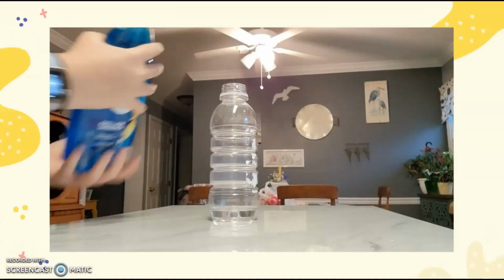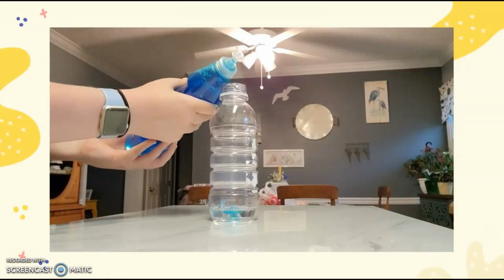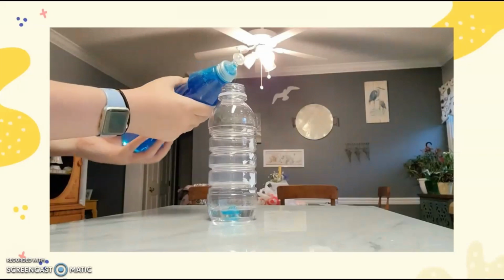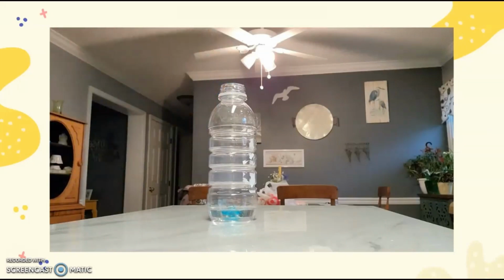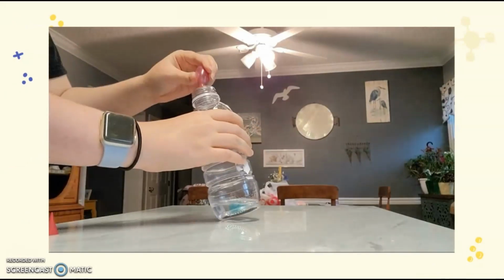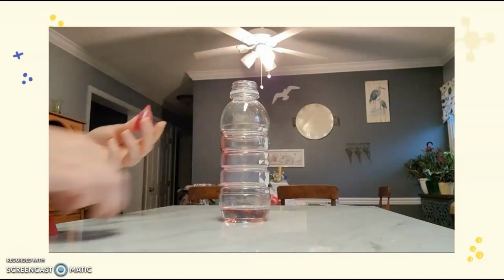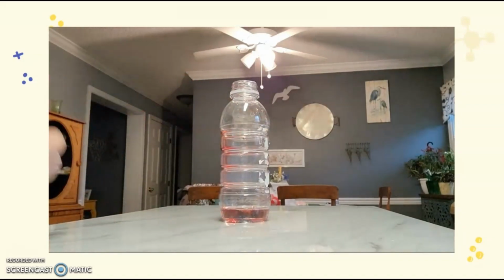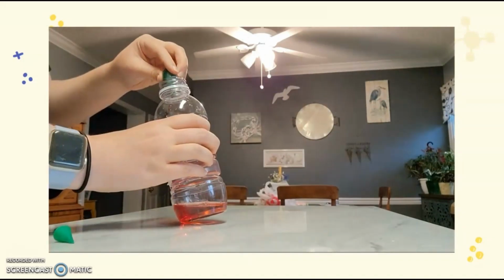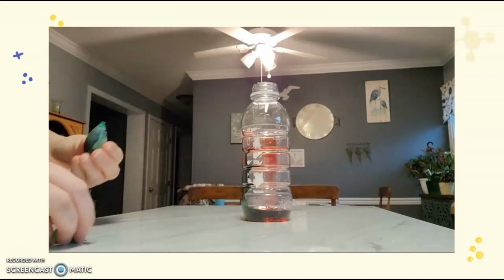Next, I added a few drops of Dawn dish soap to the bottle. Here, I added a few drops of red and green food coloring and stirred the solution. I know red and green do not mix to make a pretty color, but they were the only two colors I had, and I wanted to see if it would create the striped toothpaste effect.